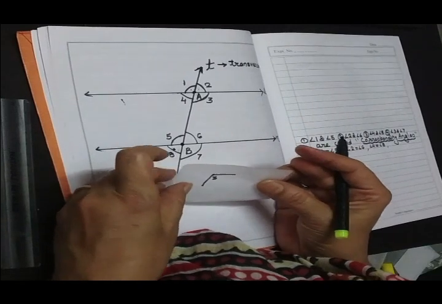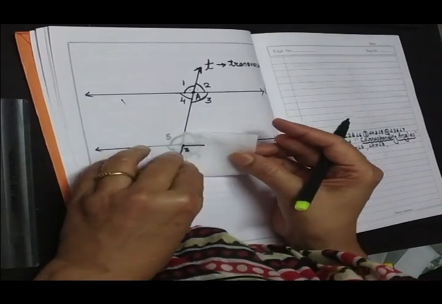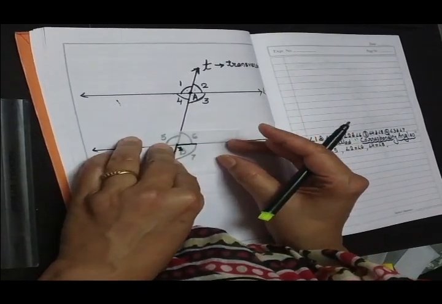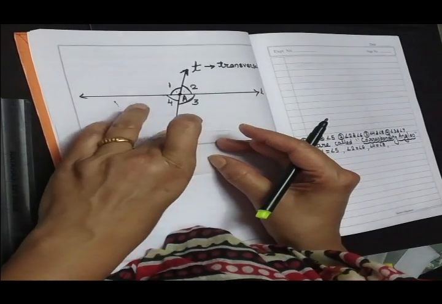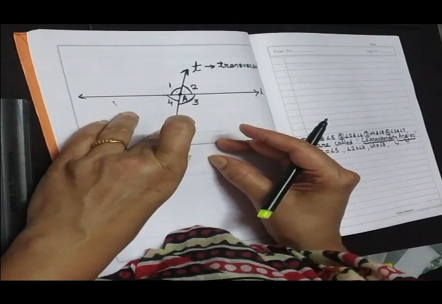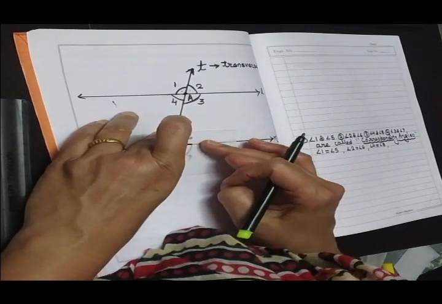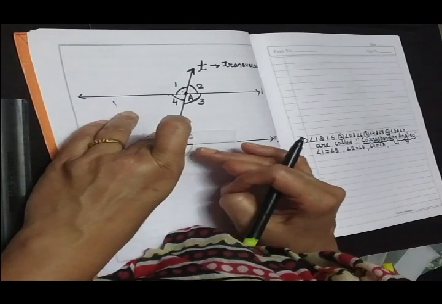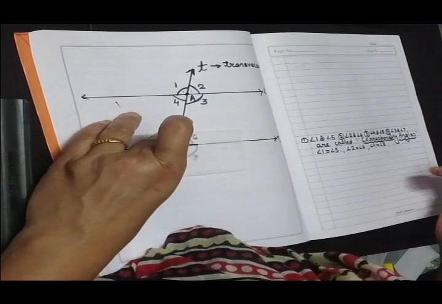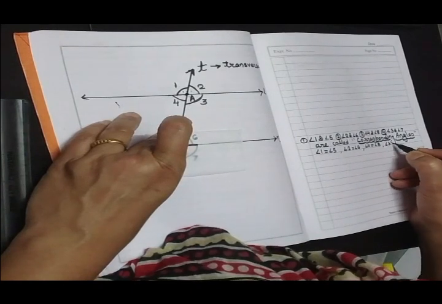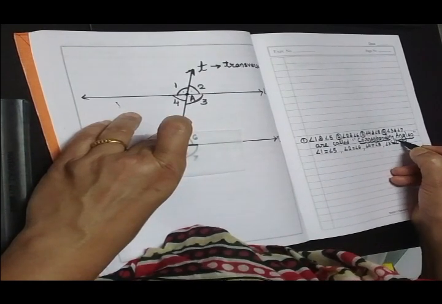So this vertex of angle 3 I am going to place over the vertex of angle 7, and let us find out where the arms of angle 3 are over the arms of angle 7. These are the arms of angle 7. Yes, they are covering the arms of angle 7. So can I conclude that angle 3 is equal to angle 7?